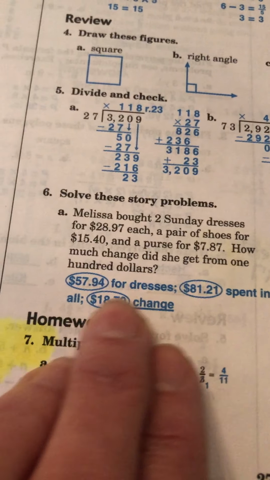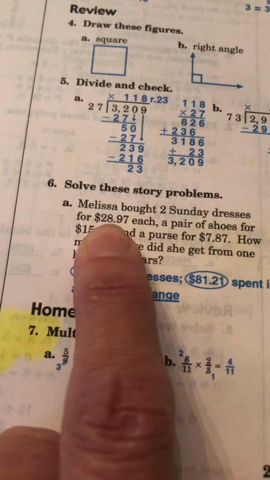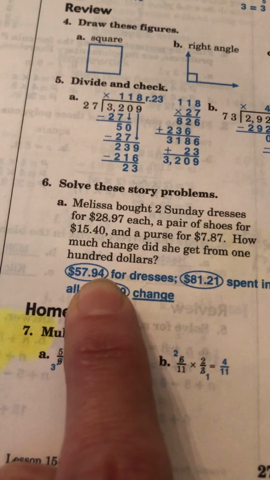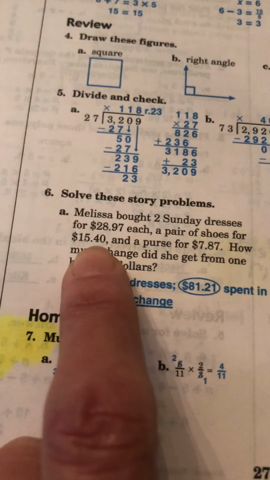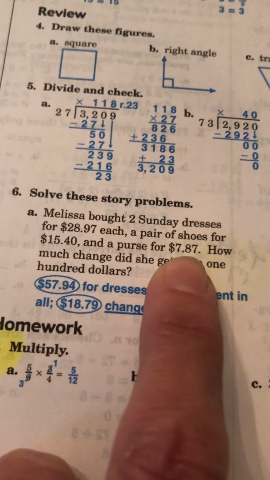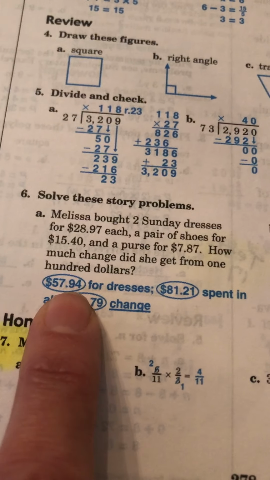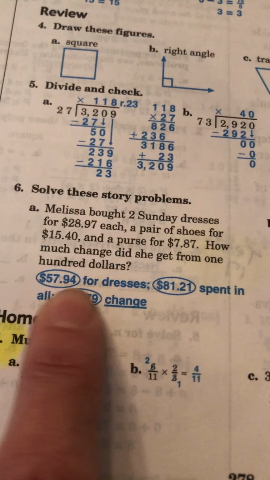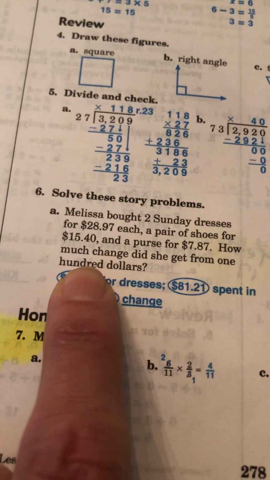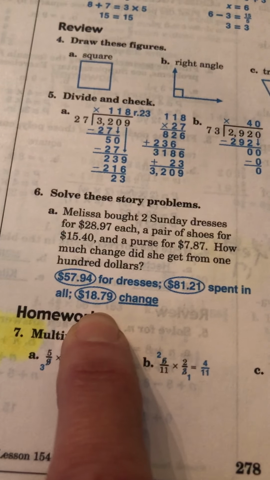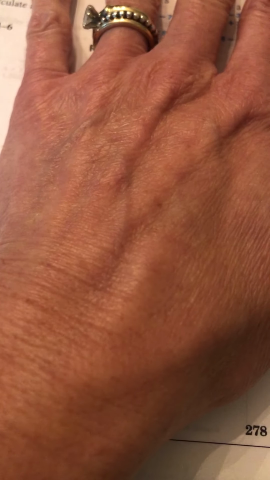So your first answer is going to be, how much are those 2 dresses? $28.97 times 2. And then you're going to add that plus this pair of shoes and this purse. And then it says how much was spent. So this was spent on dresses, this was spent in all, and then you have to subtract it from $100 to see that you get this number. So I'm mainly just helping you set that up. I didn't necessarily mean for you to get it all while I was doing it. But go ahead and work on it on your own and see how you do.